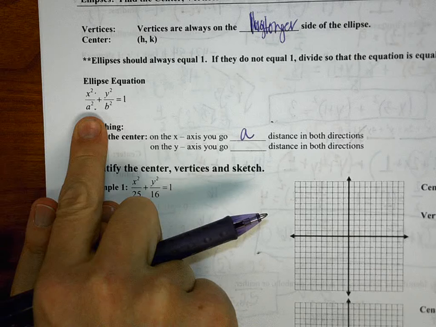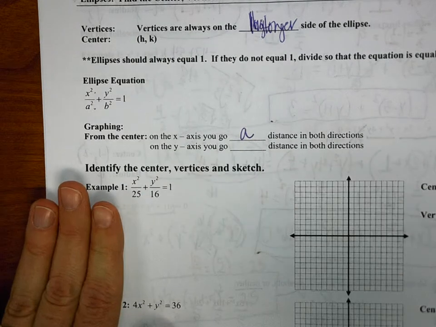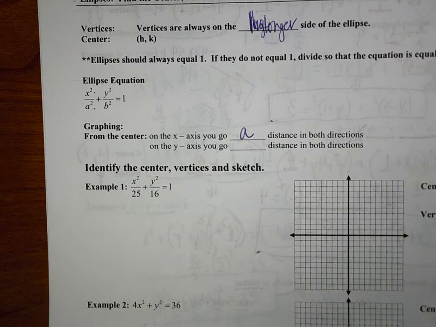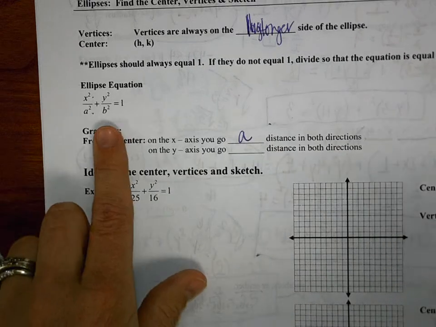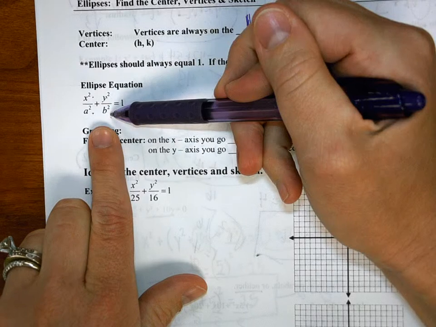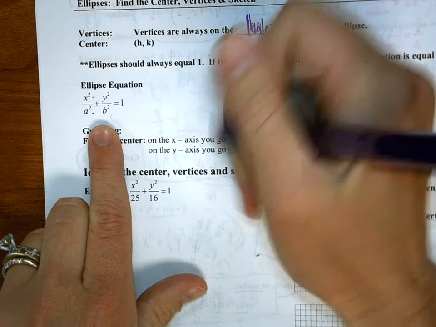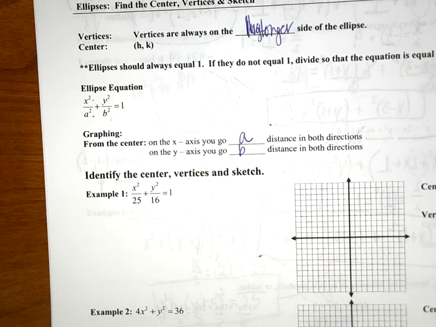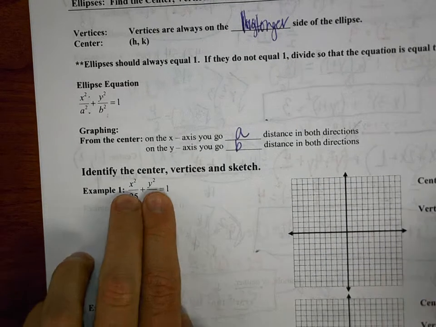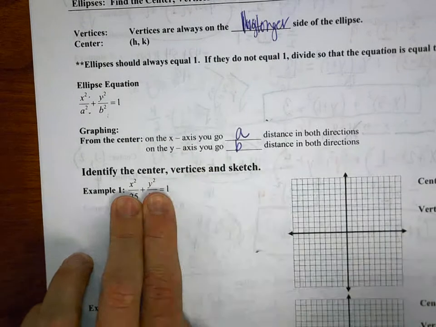So see how a squared is on the bottom? We're going to take the square root of a, and that would tell you how far to go from the center on your x-axis. Okay, same thing with the y. The value underneath the y, you take the square root of that value, and that is telling you the distance to go on the y-axis. Your center is always dealing with your x and y values on top.